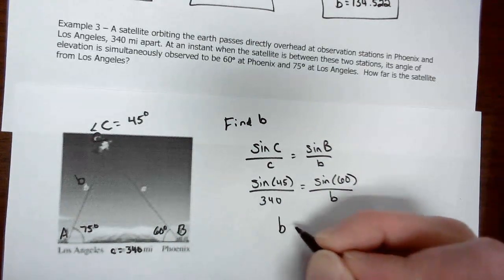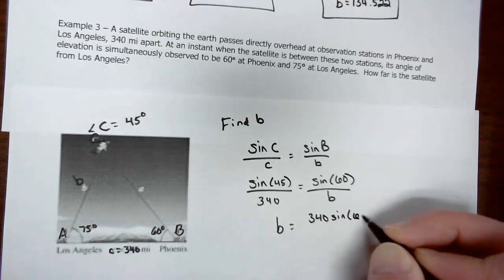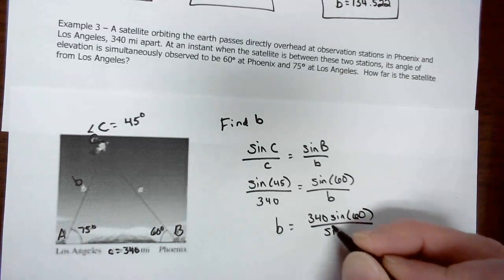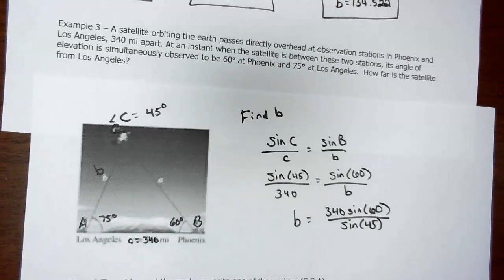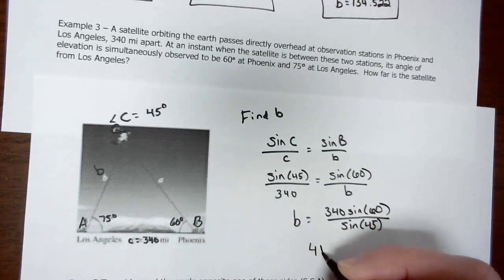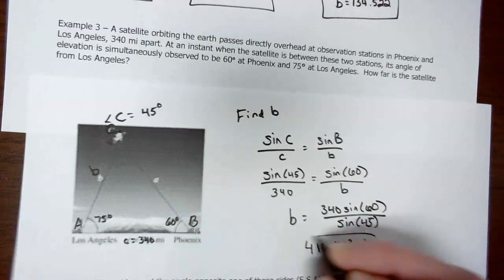And what I would end up getting is 340 times the sine of 60 divided by the sine of 45. And that would be 416.413 miles.